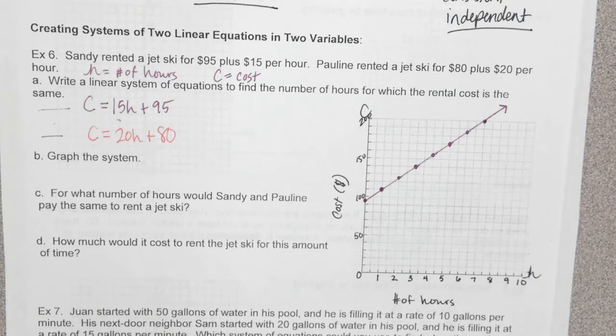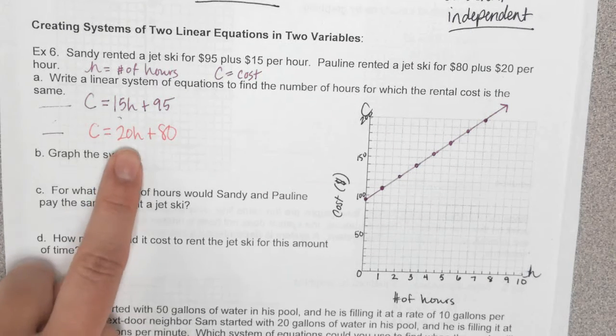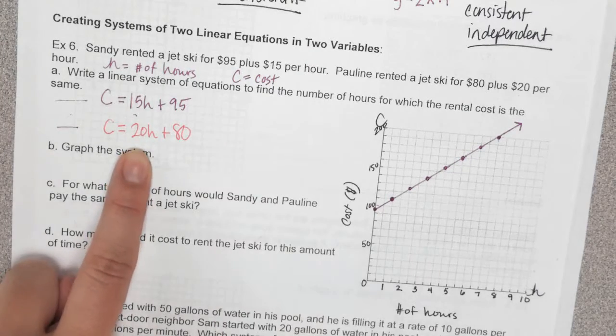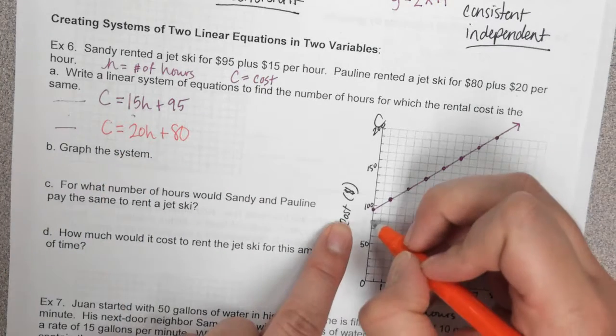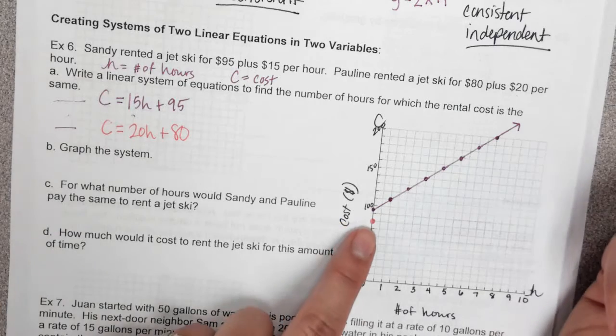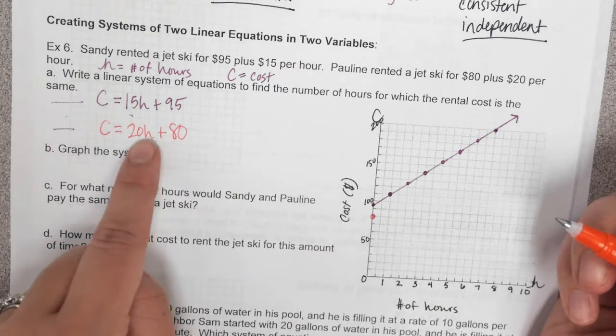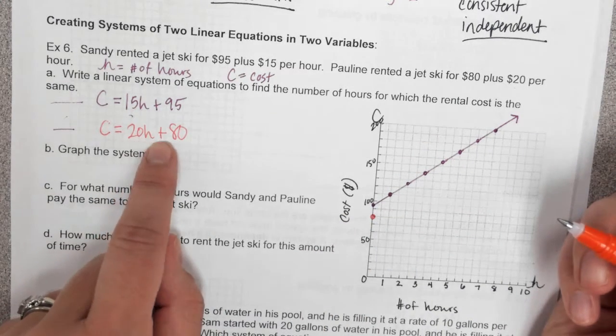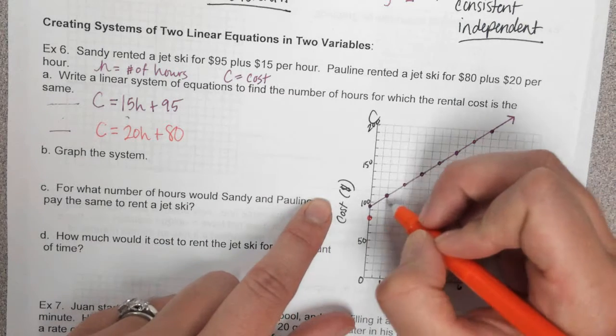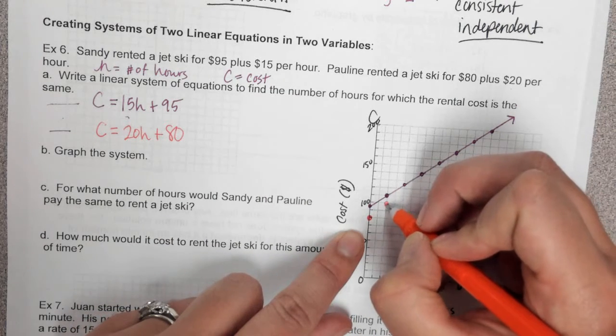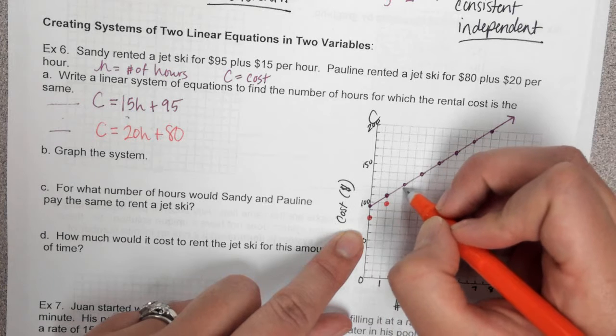Okay. And now let's do the same thing for Pauline's graph. And Pauline's line will be a little easier to graph. She's going to start at 80. And we're going to go up $20 every 1 full hour. So up 20, right, 1 full hour. 10, 20, 1 full hour.